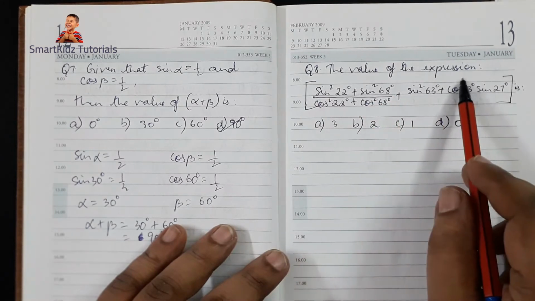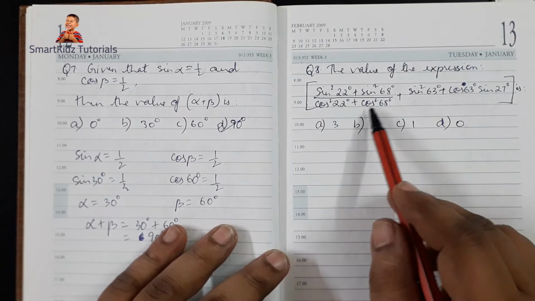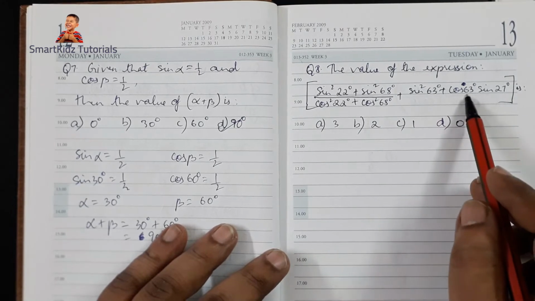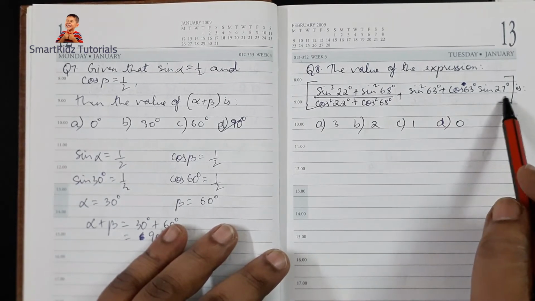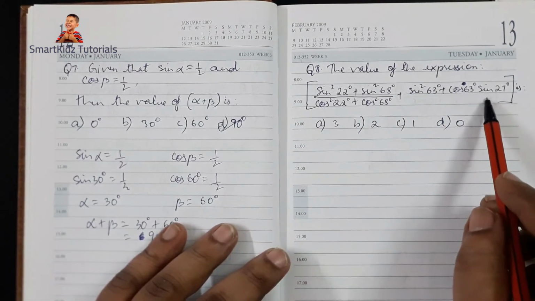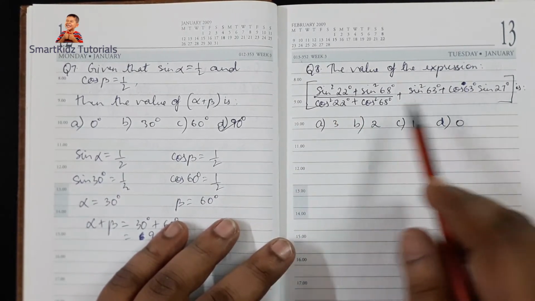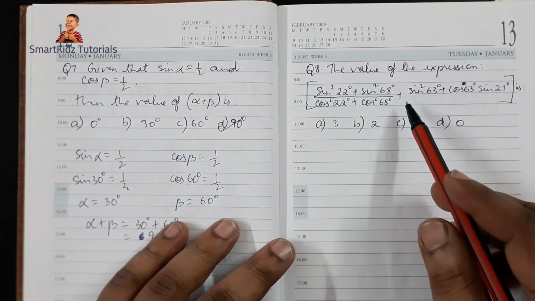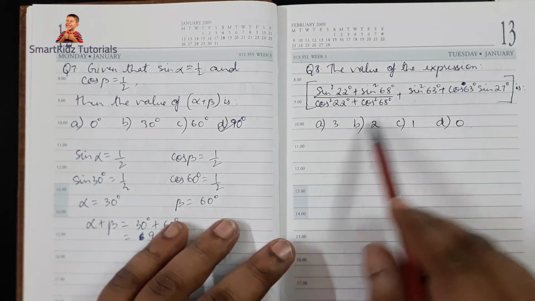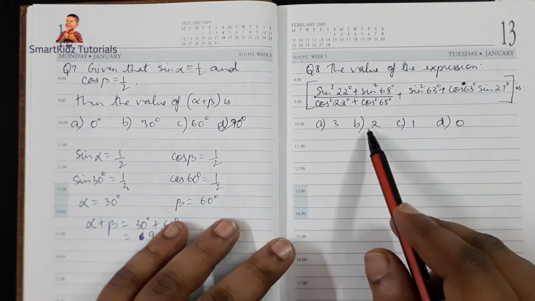Question 8. The value of the expression sin square 22 degrees plus sin square 68 degrees upon cos square 22 degrees plus cos square 68 degrees plus sin square 63 degrees plus cos 63 degrees sin 27 degrees is either 3, 2, 1 or 0. When you look at such a big expression, do not get nervous or overwhelmed. Whenever you have a big expression like this, chances are that either they will get cancelled or reduced to very, very small numbers. As you see, the choices themselves are showing you how small it will get reduced to. So look for combinations that will reduce them to as small numbers as possible.